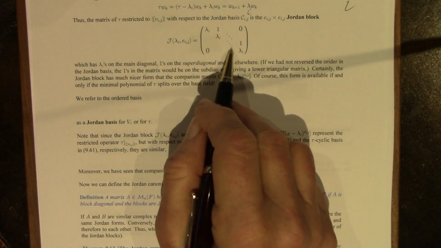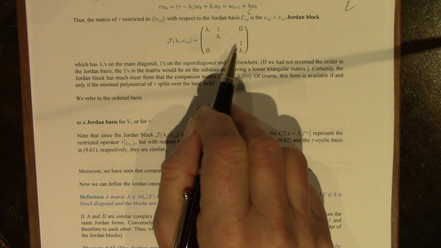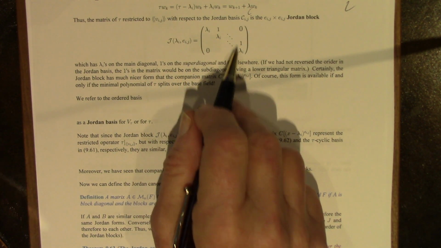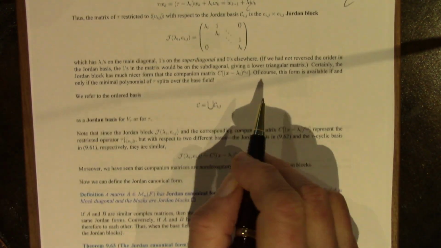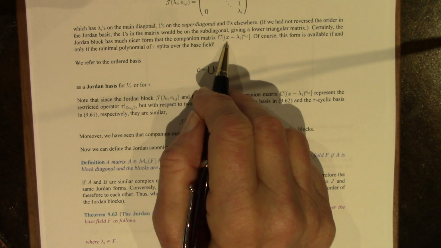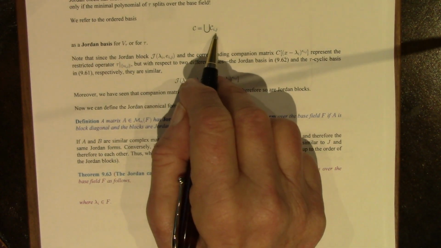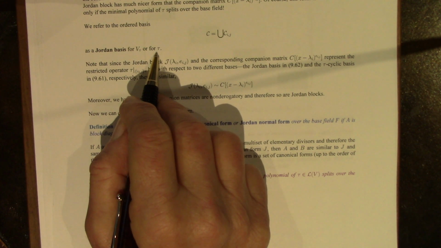If I hadn't reversed the order of the bases in the Jordan basis, the 1s would simply be on the sub-diagonal rather than the super-diagonal. So it's just a matter of taste. So we can piece these Jordan bases together to get a Jordan basis for the entire operator module.